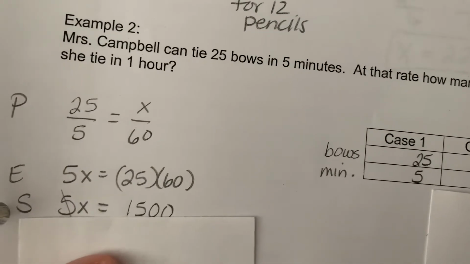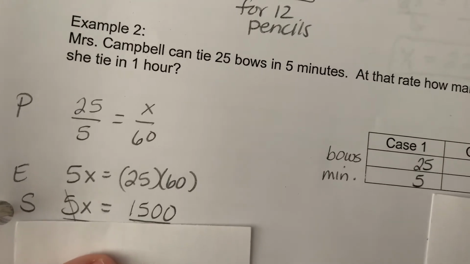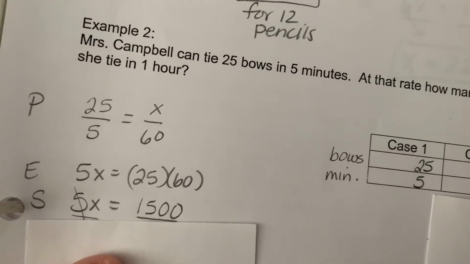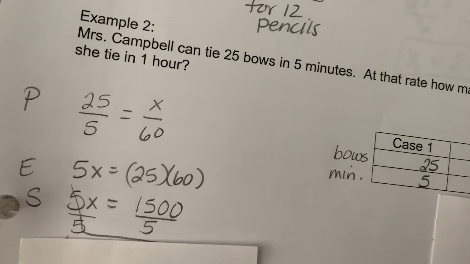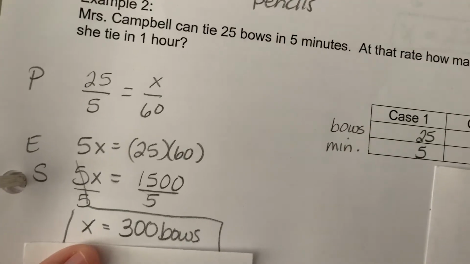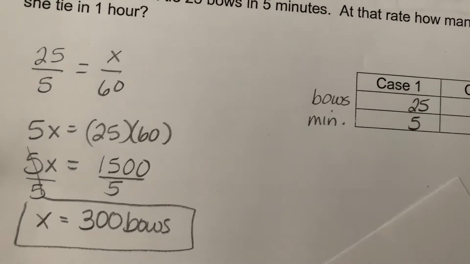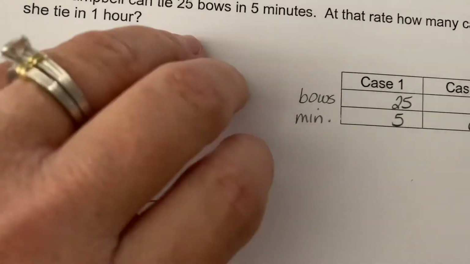Okay. And the solution says 5x equals 1,500. And we're going to isolate the variable. So we divide by 5 on both sides. And we find out that she can tie 300 bows in 60 minutes. She's a fast bow tier. Okay. And so we look at the next page.